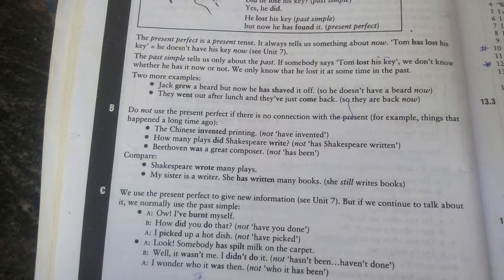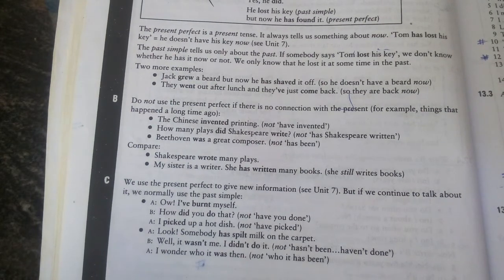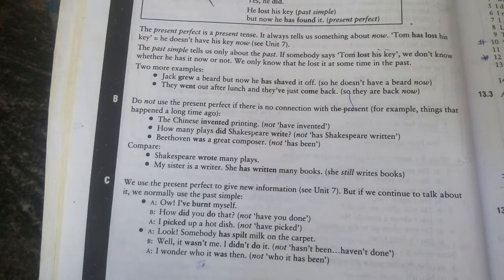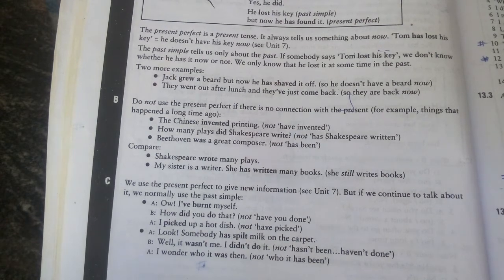Oh, I have burnt myself. How did you do that? I picked up a hot dish. Look, somebody has spilt milk on the carpet. Well, it wasn't me. I didn't do it. I wonder who it was then.